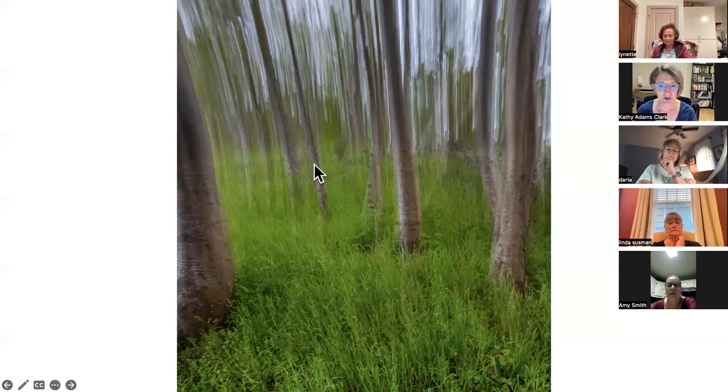And then find the two where I didn't move too much, no tripod. Find the two where I didn't move too much and just kind of line them up so the trees sort of line up. It doesn't have to be perfect.